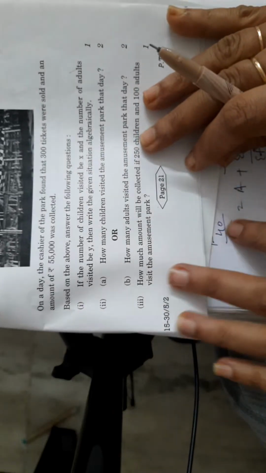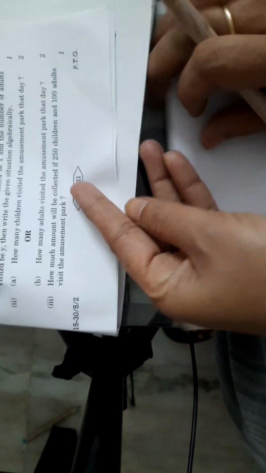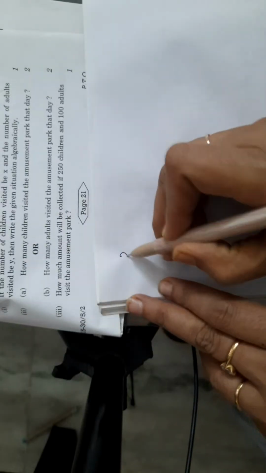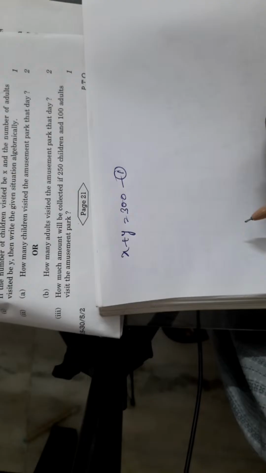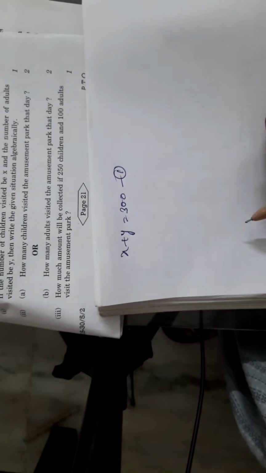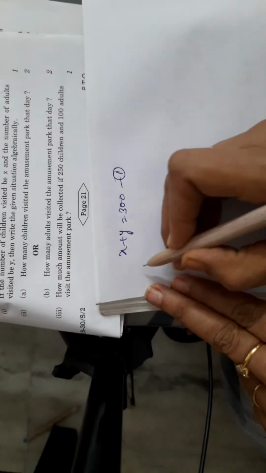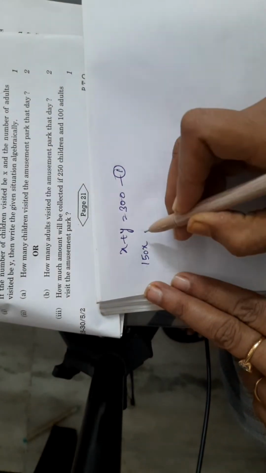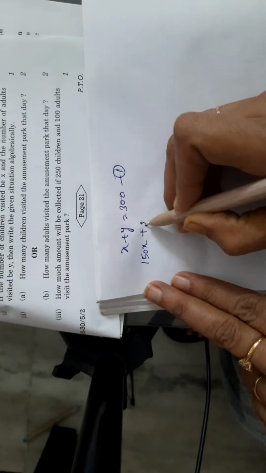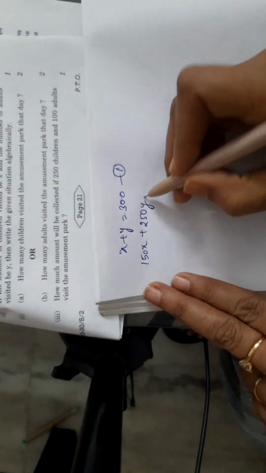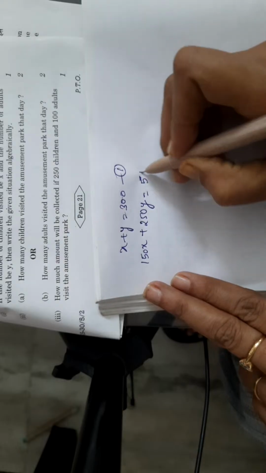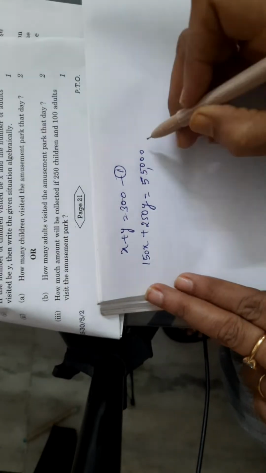So first equation. Here we can frame a linear equation in two variables. Total 300 tickets were sold, so our first equation will be X plus Y is equal to 300. Second equation: these are cost based. Per child cost is rupees 150, so we'll multiply the number of child tickets with 150 and the same way adult tickets with 250. So X plus Y is 300, and 150X plus 250Y is equal to the total cost, which was 55,000. So here we got two equations.